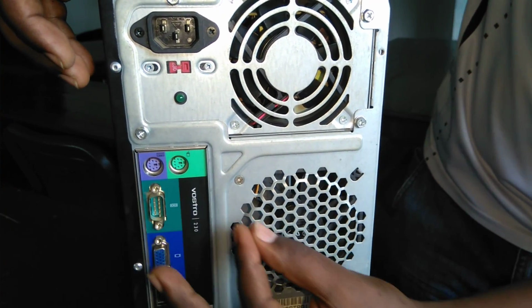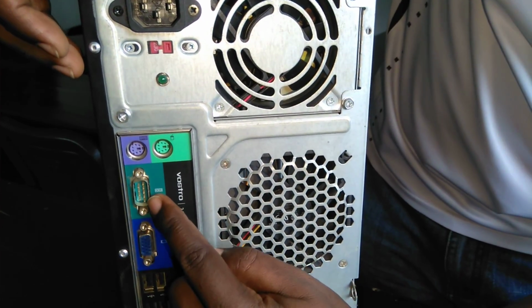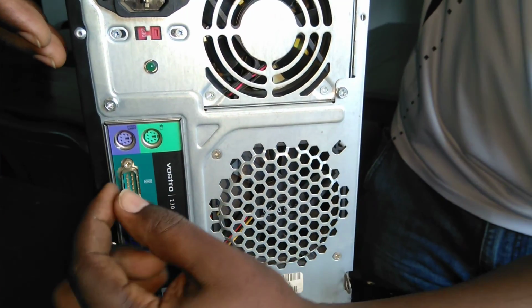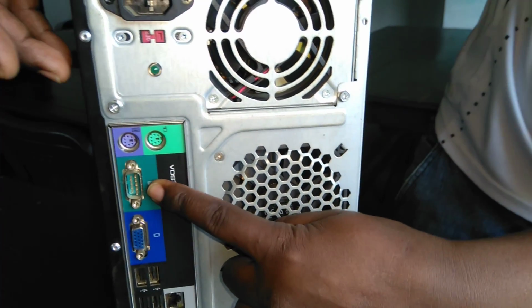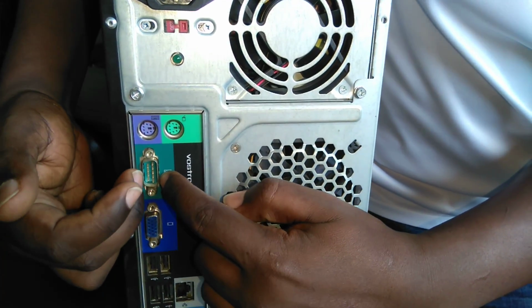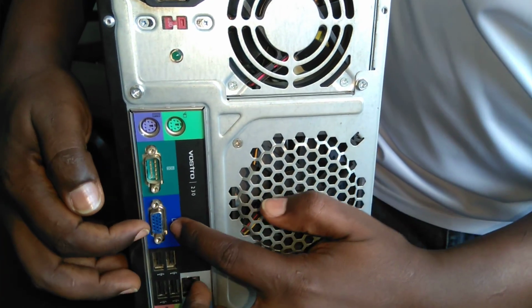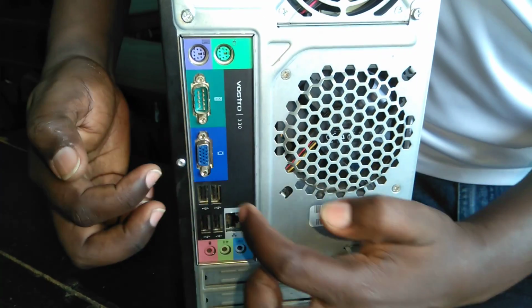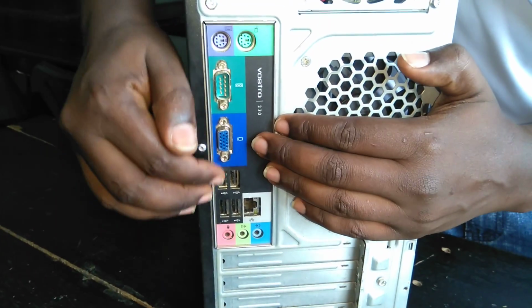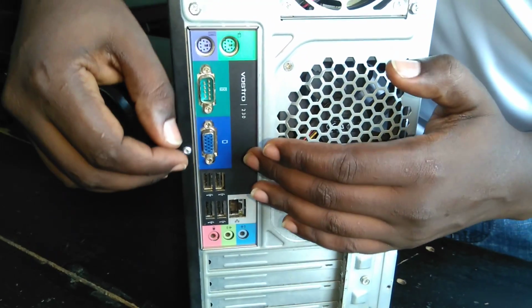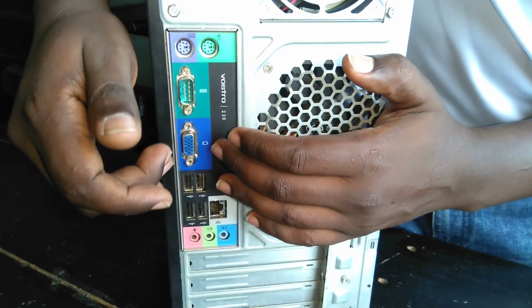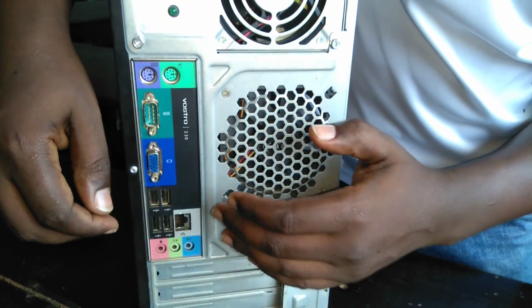PS2 in a green color that supports a mouse. We have the COM port. This is a communication port that helps in the configuration of network devices like routers, switches. This is a VGA, video graphic adapter, for displaying images, text, videos, and content from the computer to the user's screen.